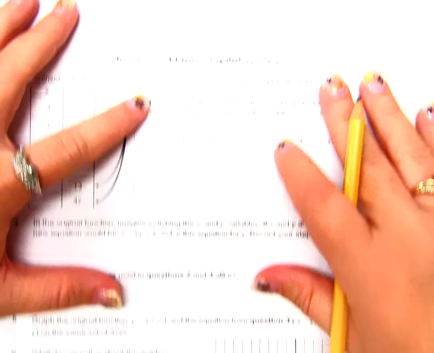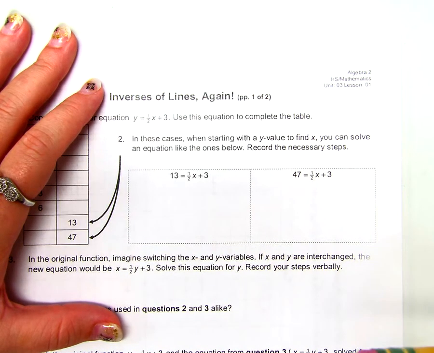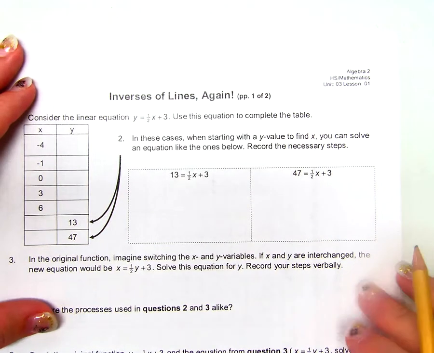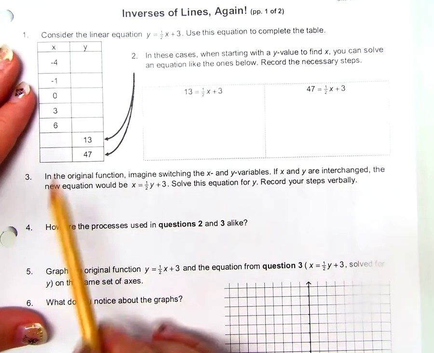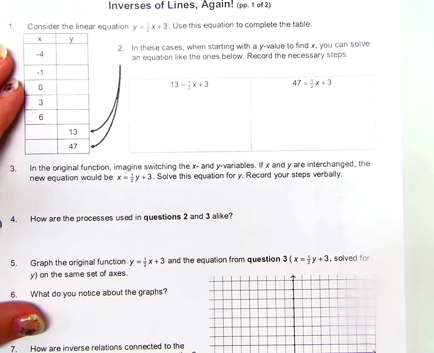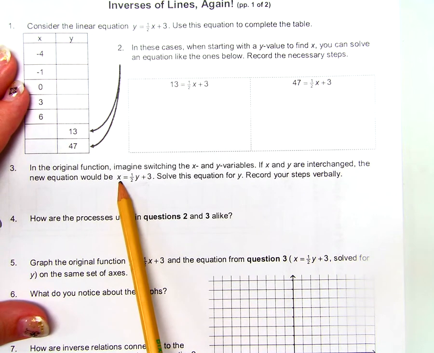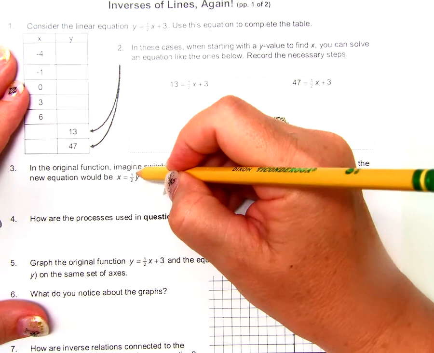Okay? So it says, consider this equation. Y equals 1/2 x plus 3. Okay? There's some stuff we could do here if we wanted to. We don't. We could get this table from our calculator. I'm not worried about that. You guys got that skill down. Okay? In the original function, imagine switching x and y. In fact, we're not even going to imagine it. We're going to do it. And even in fact, they've already done it for us. If I switched x and y, do you agree that the new equation would be x equals 1/2 y plus 3? Then let's solve back again for y. How do I get the y by itself?